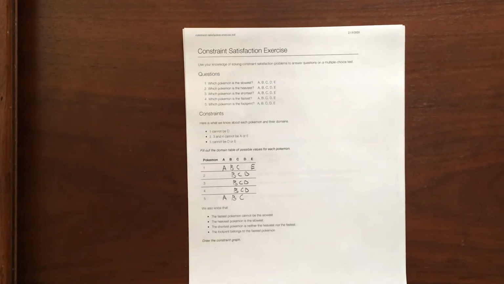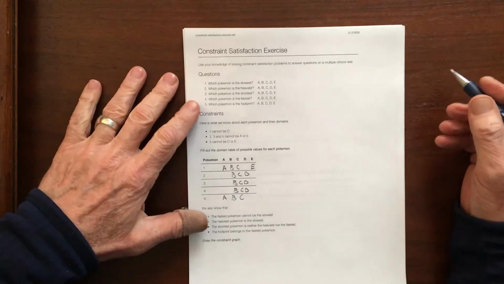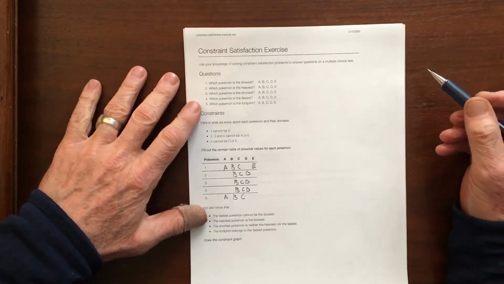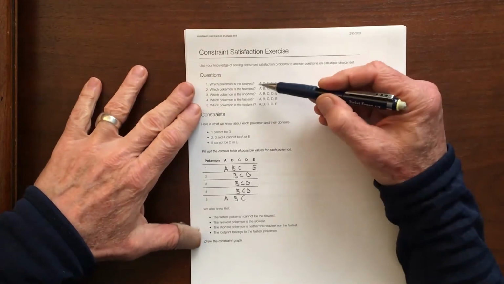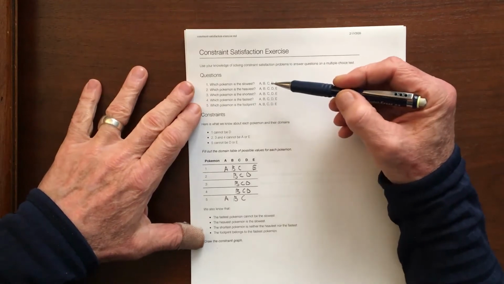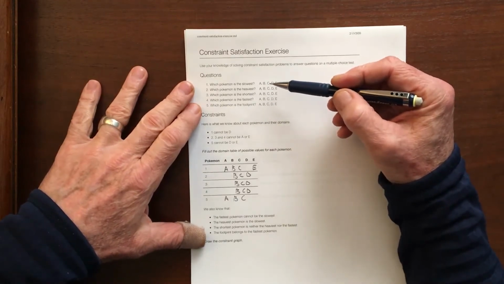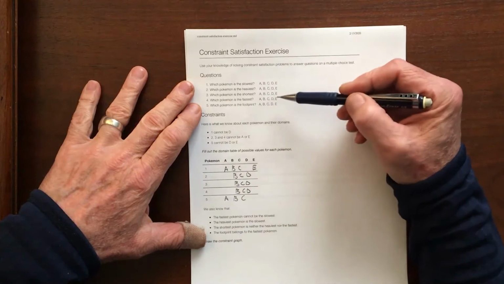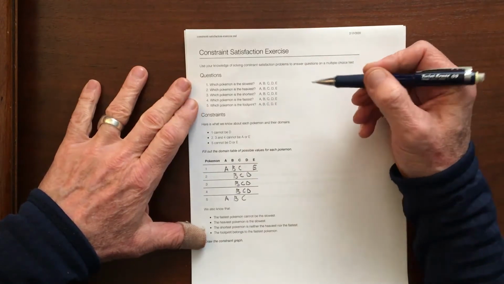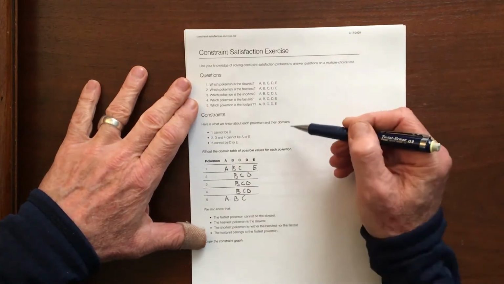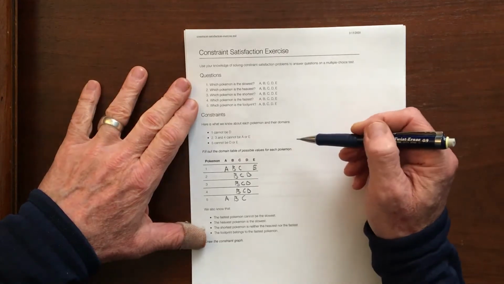Welcome to my constraint satisfaction exercise solution. In this problem, we try and answer questions on a multiple choice test. These questions are about a particular Pokemon game. And here we know some of the information about our Pokemons.